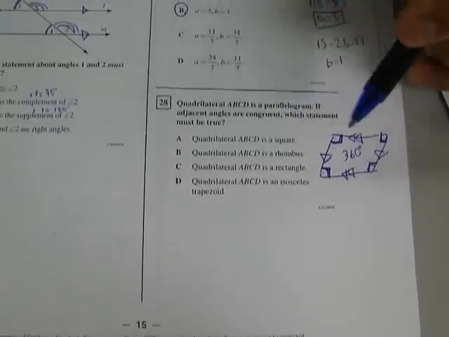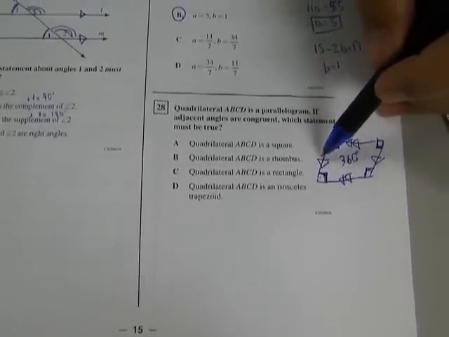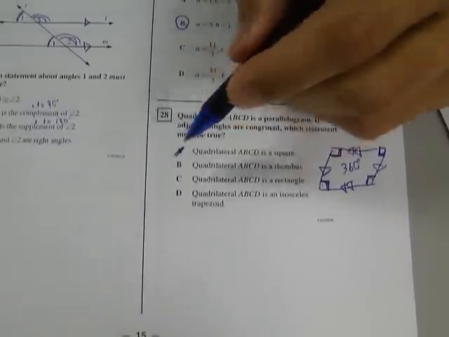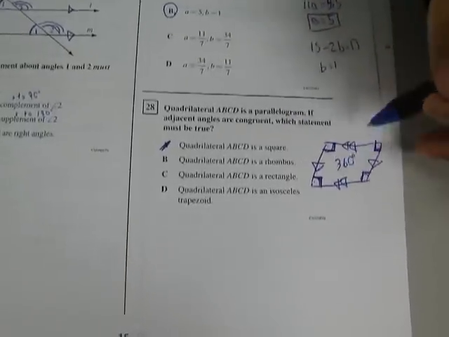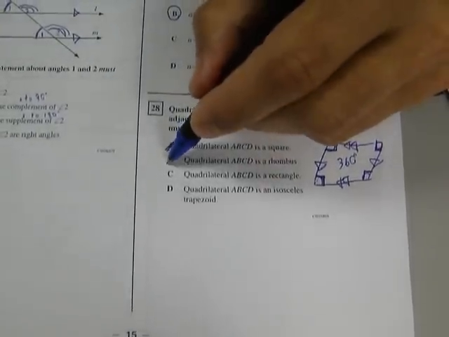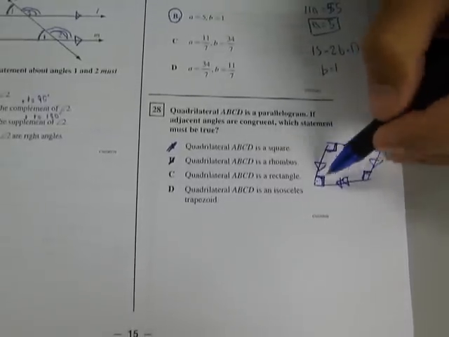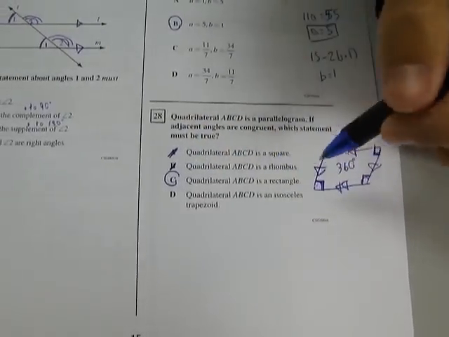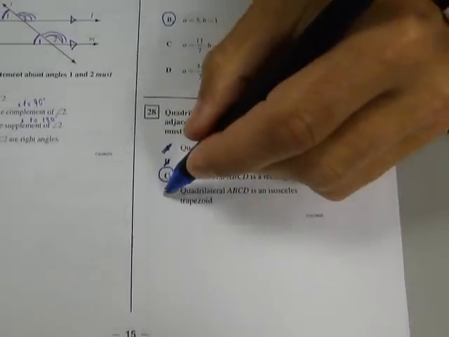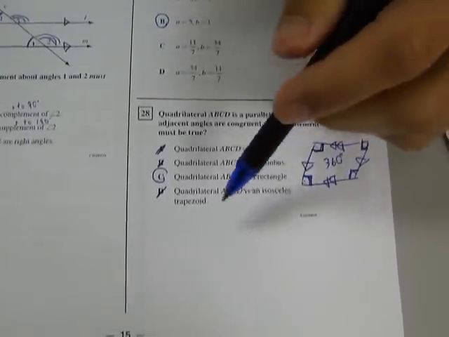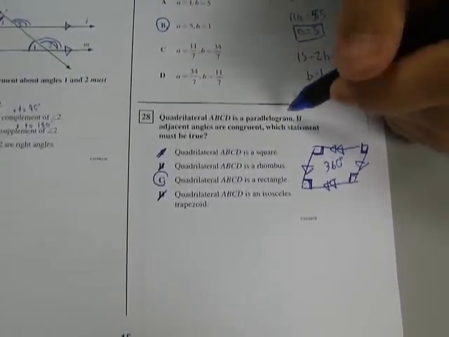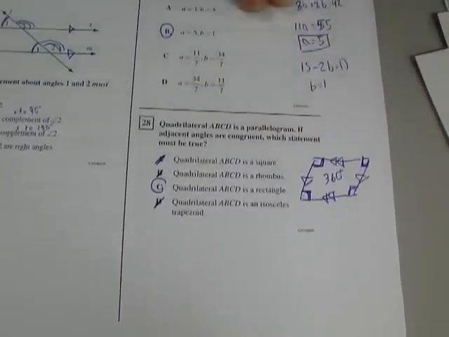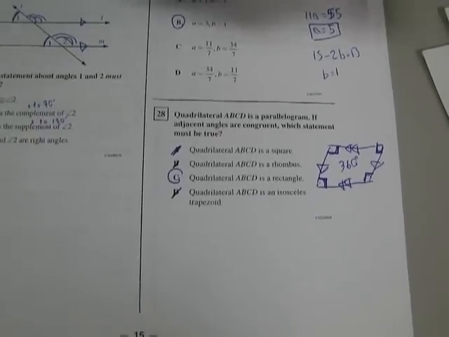So if they're all 90, now let's think a little bit about this. If they're all 90, what kind of figure does this actually have to be? A square? Well, not necessarily, because this side doesn't necessarily have to be the same as this. So square is probably not the right answer. A rhombus? It didn't say anything about all four sides being congruent, so it's not a rhombus. A rectangle, well, there we go. 4 right angles. I think it's a rectangle. Isosceles trapezoid, definitely not. It's not any kind of trapezoid. In fact, of these 4 choices, trapezoid is the only one that is not a type of parallelogram, so that was automatically out.